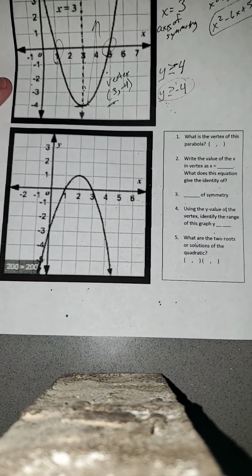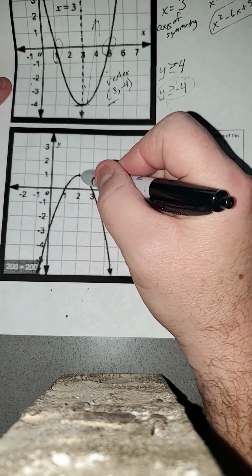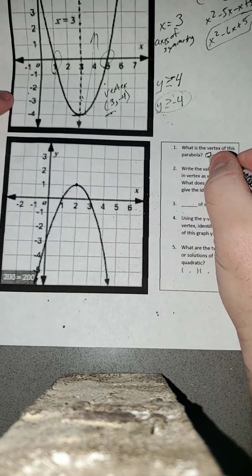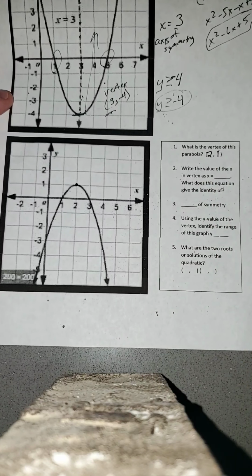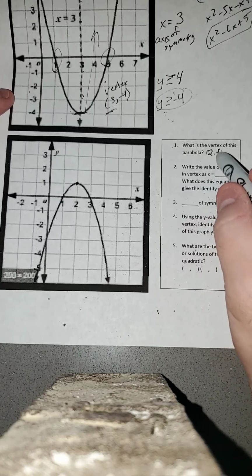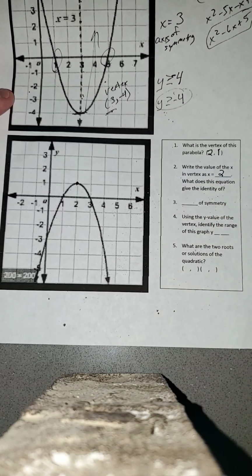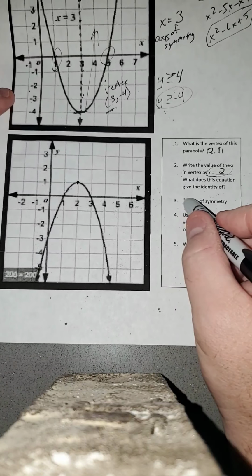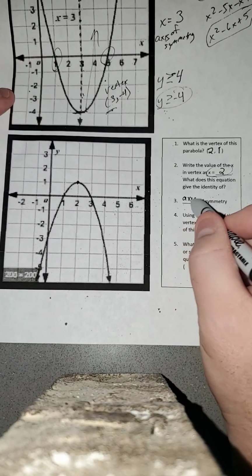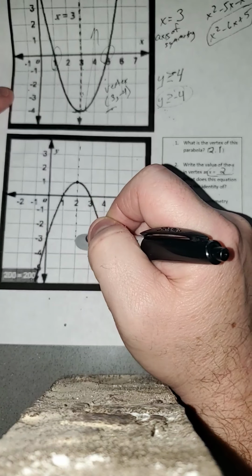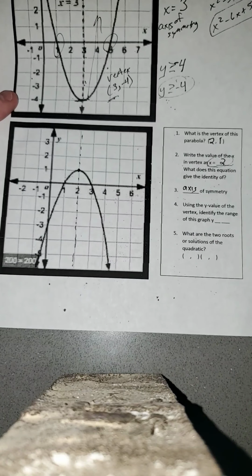All right, welcome back. It asks what the vertex is. That is right here at the high point. That is over 2 and up 1. So my vertex is at 2, 1. It says write the value of the x in the vertex as x equals. Well, the x equals 2 here. And x equals 2 is actually called the what? I hope you had the axis of symmetry. That is this dashed line that splits the parabola right in half.